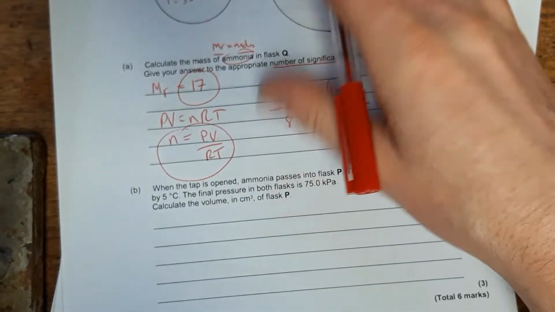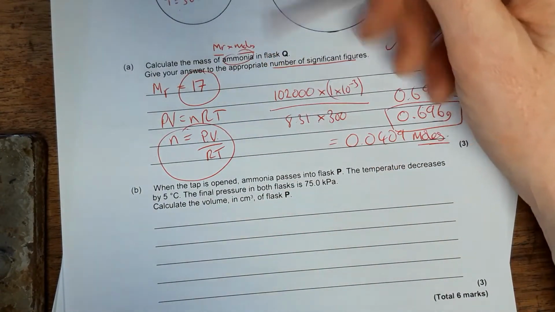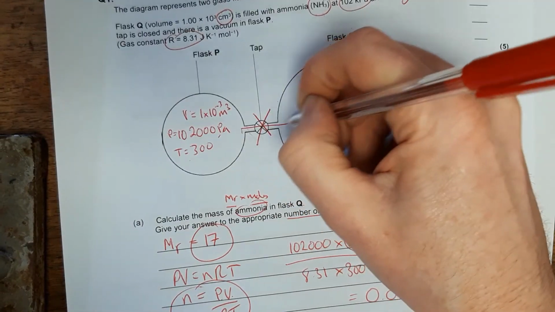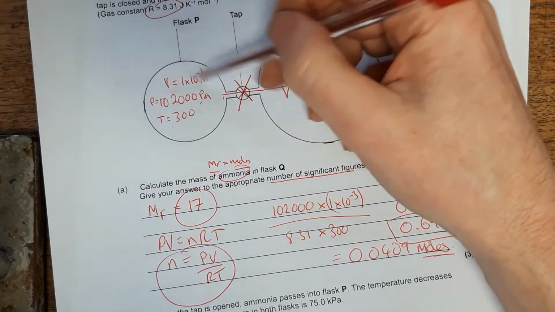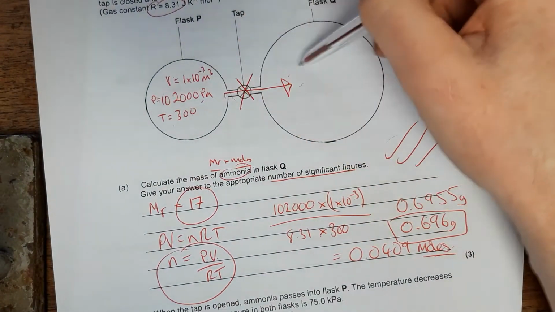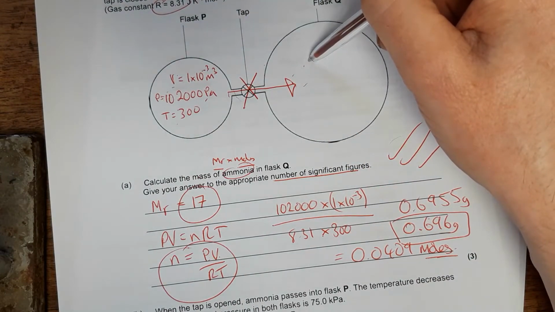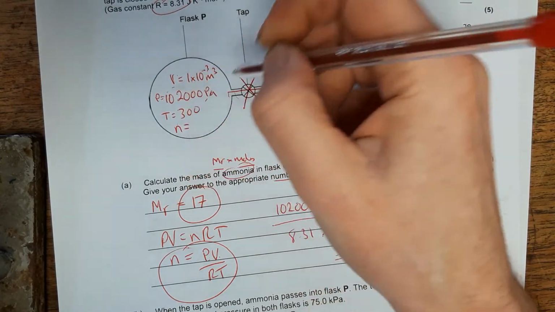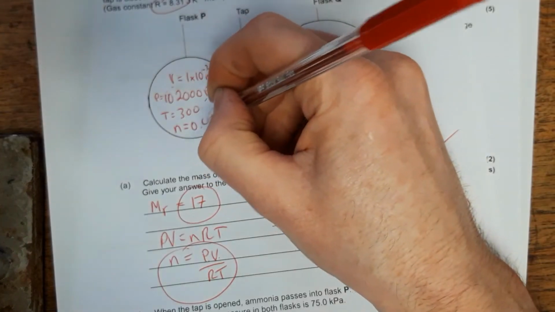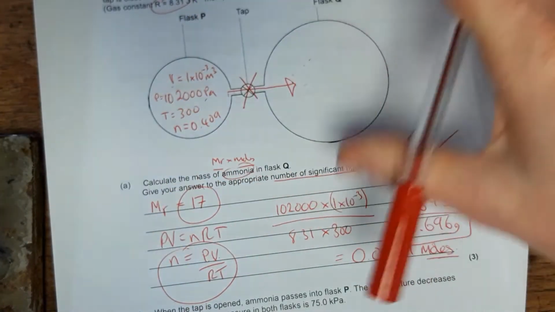All right, this is the tricky bit, I suppose. When the tap is opened, the ammonia passes into flask P. So I'm going to open this flask and it's going to pass into here. The idea behind this is that those moles are now shared between the two. We just worked out how many moles there were. By the way, I'll write that up there because it's from the previous question, 0.0409. And that's now going to be shared between the two flasks.